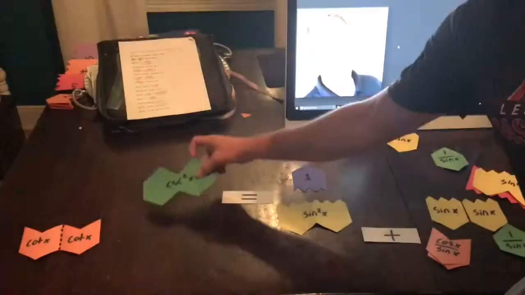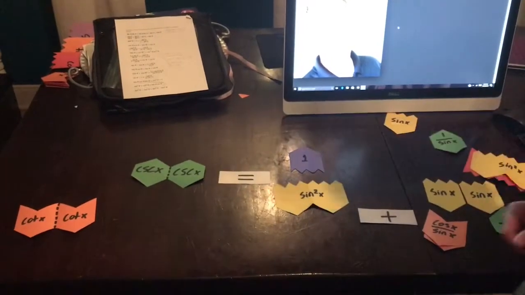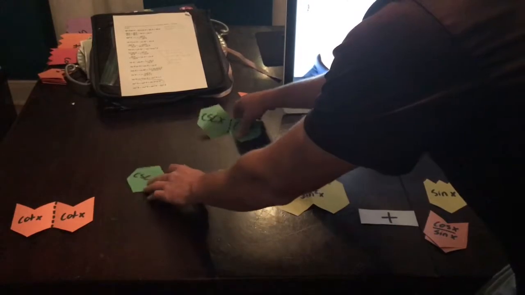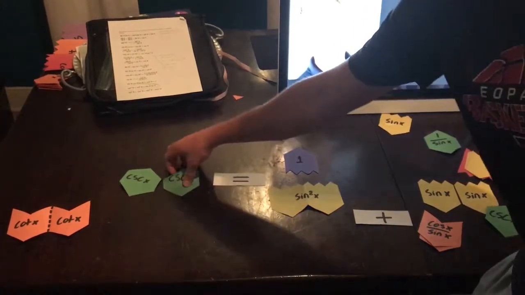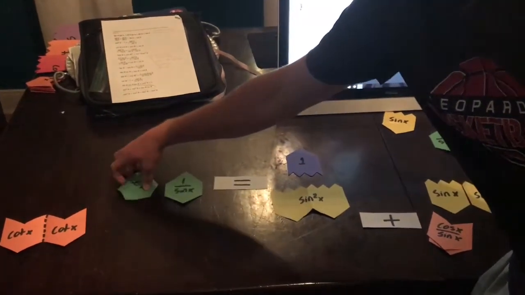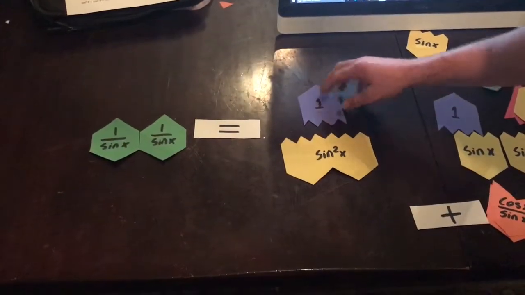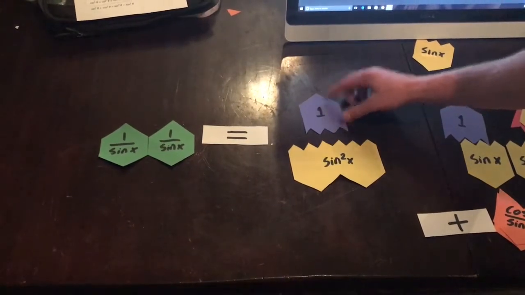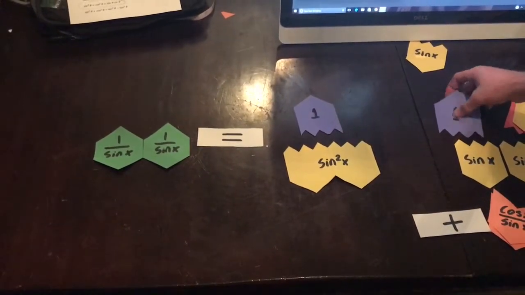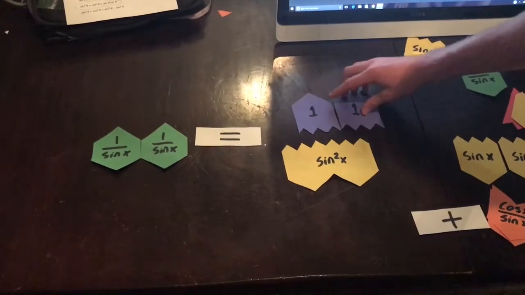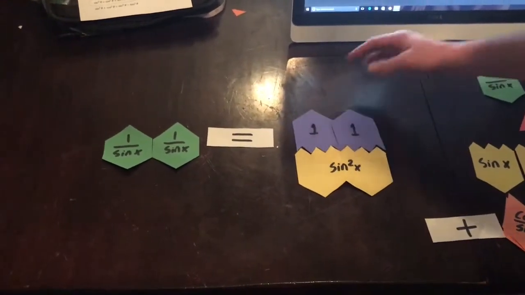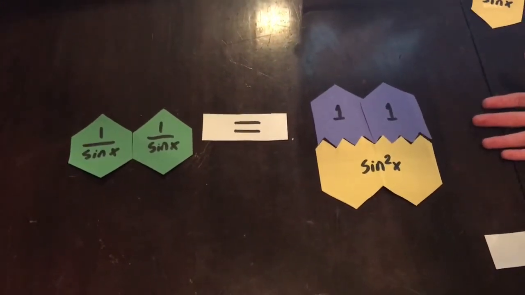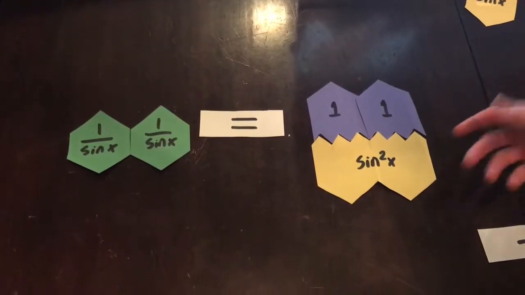And cosecant squared x is really cosecant x times cosecant x. And cosecant x is really 1 over sine x. So we have 1 over sine x times 1 over sine x is 1 over sine squared x. And we can multiply 1 by 1 to get 1, which is 1 over sine squared x. So we have 1 over sine squared x equals 1 over sine squared x. As you can see, they are the same shape.